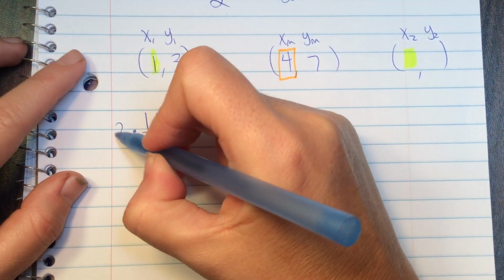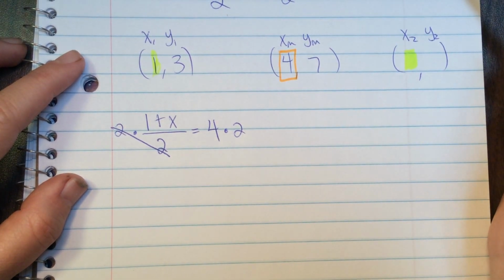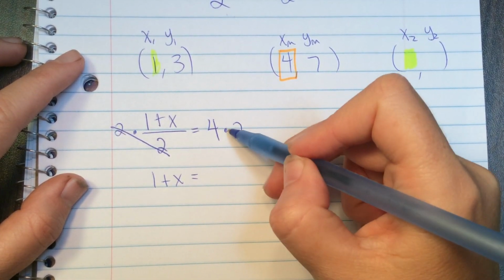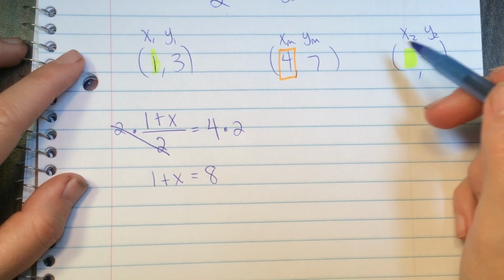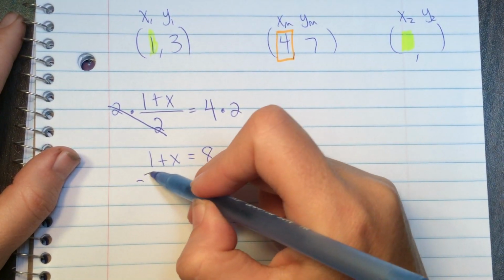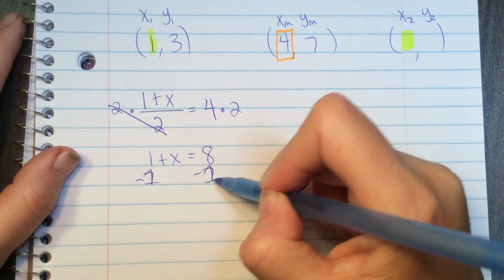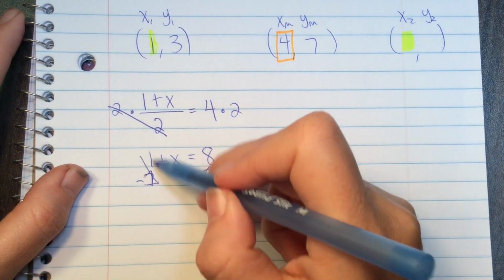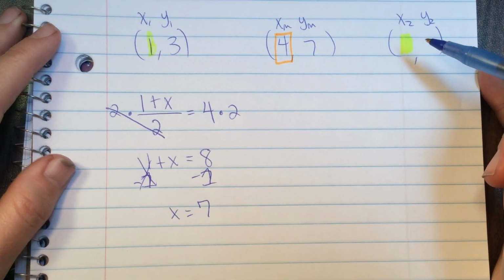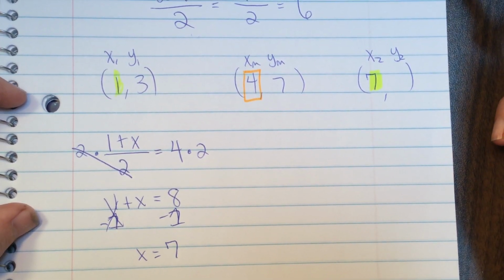So we're going to multiply both sides of the equation by 2, and these 2's will go away. So I'm going to have 1 plus x equals 8, because 4 times 2 is 8. And then I subtract 1. Oh, I just did that in my head and got 7. So I subtract 1 and I get x equals 7. So the coordinate here has to be a 7.